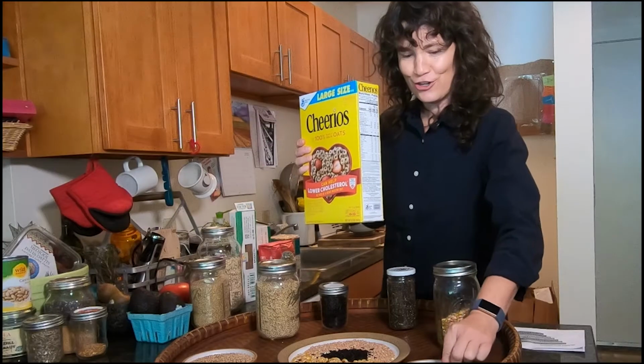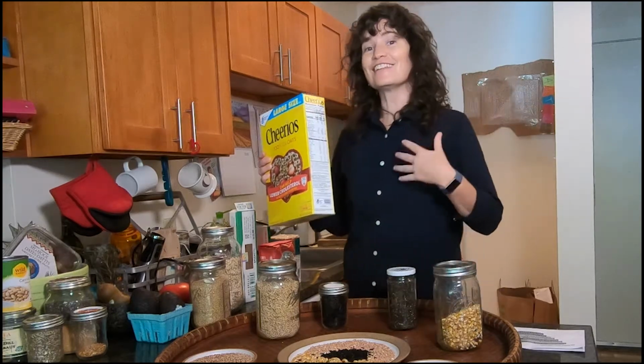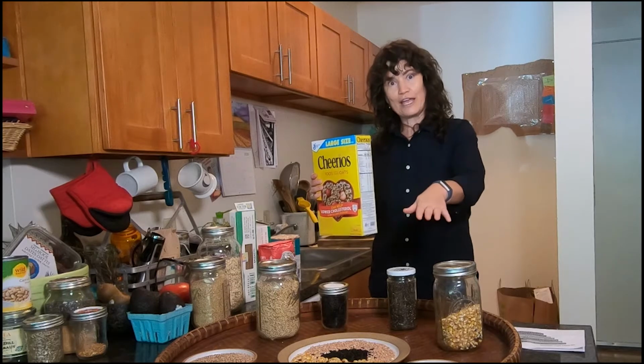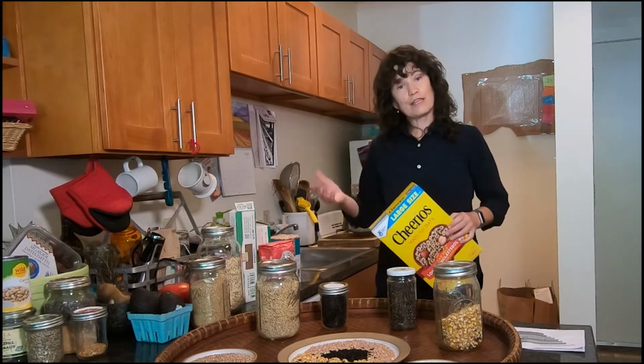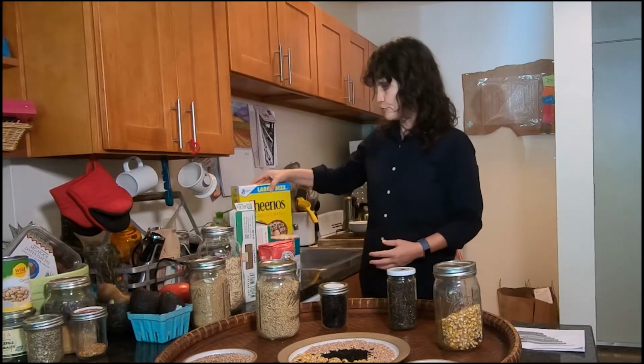The Cheerios start here with these little wheat grains. So you can see that's a lot of stages of processing that the whole grain goes through. And through that processing, you lose a lot of the nutritional benefits of the whole grain.